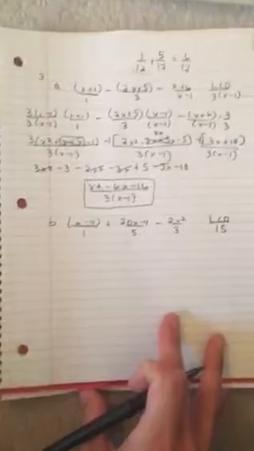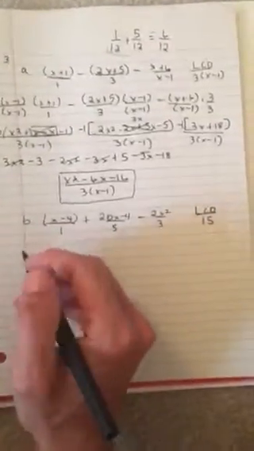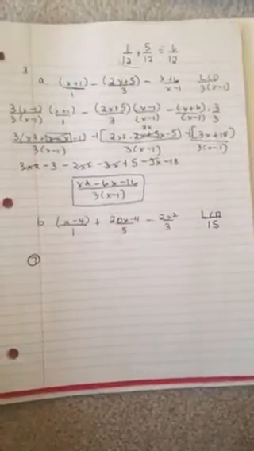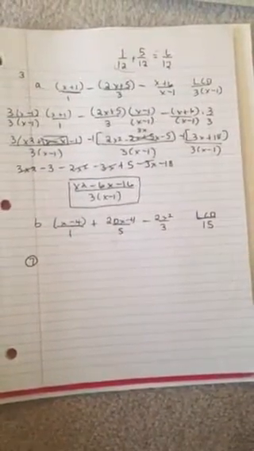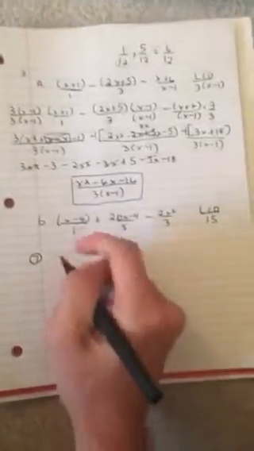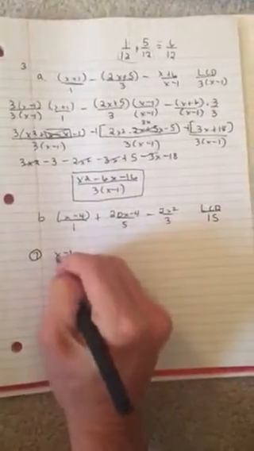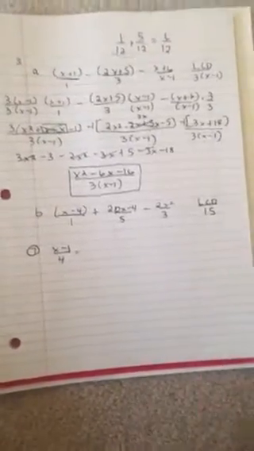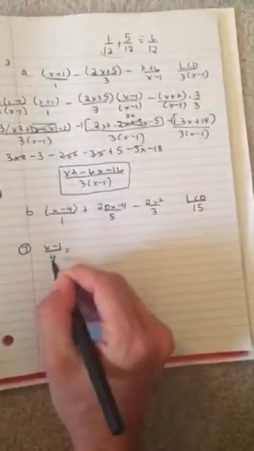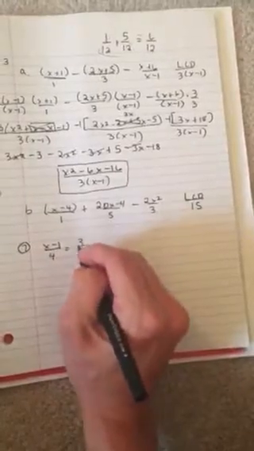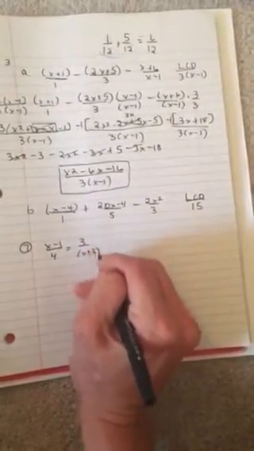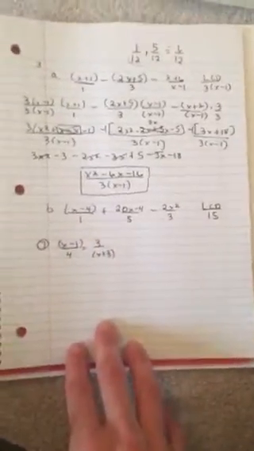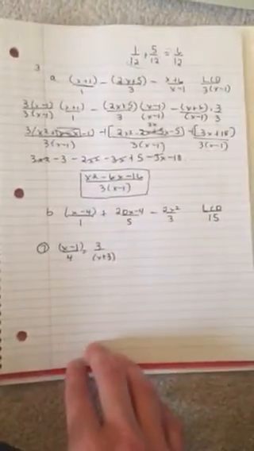7 is actually not as terrible as it looks. This is actually a combined math 6, math 8, and algebra 1 problem. So you're using proportional techniques. So you have x minus 1 over 4 and a 3 over x plus 3. So you're using proportions to be able to figure out the value of x.